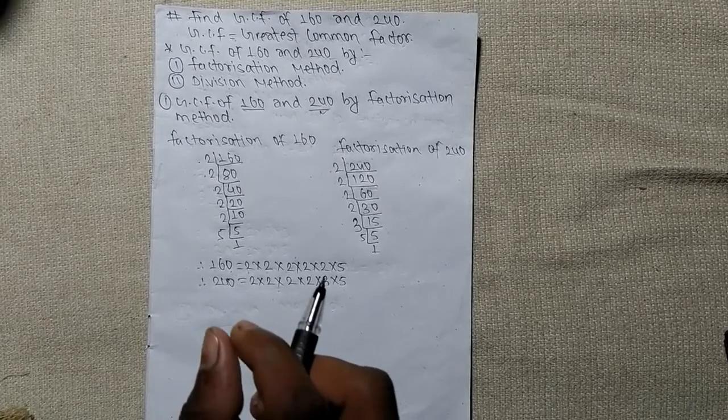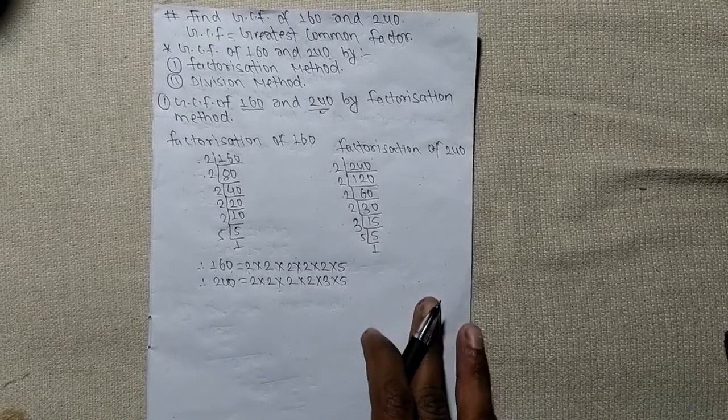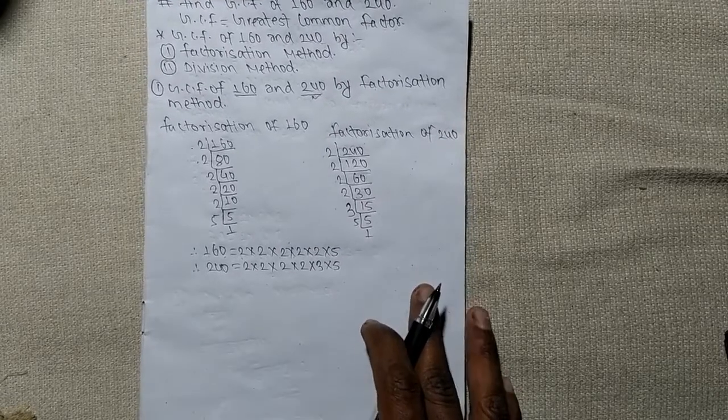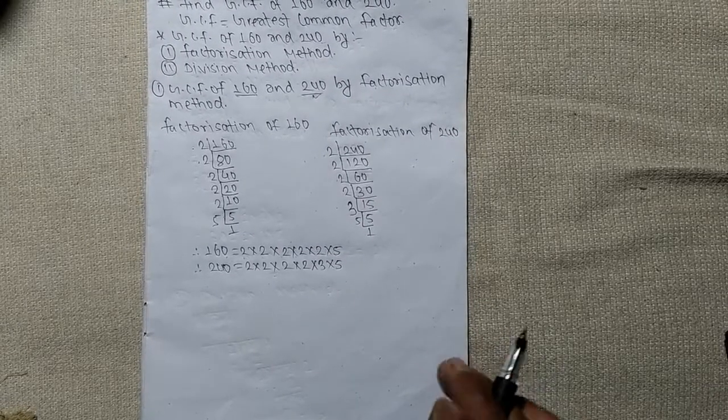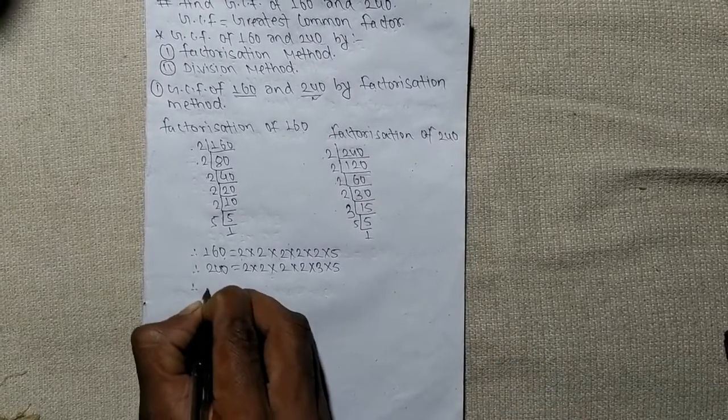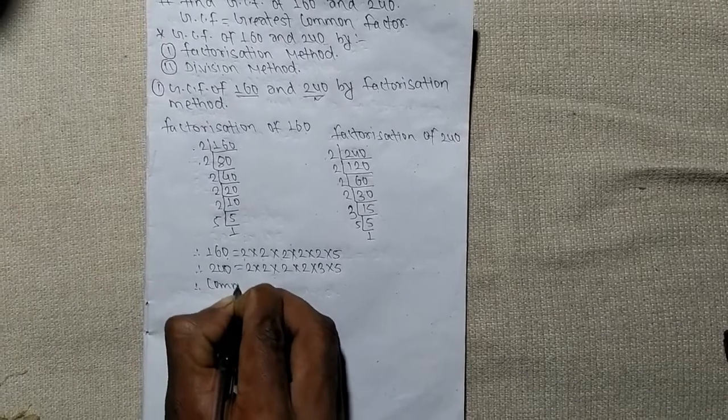While finding the GCF, we have to keep in mind that in the GCF we write the product of the common elements. So now we determine the common elements.